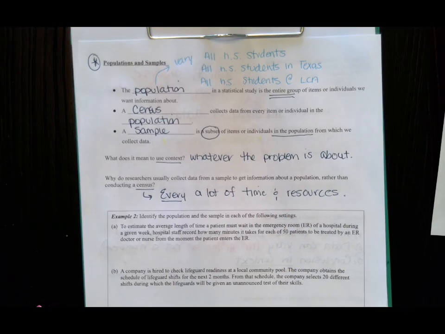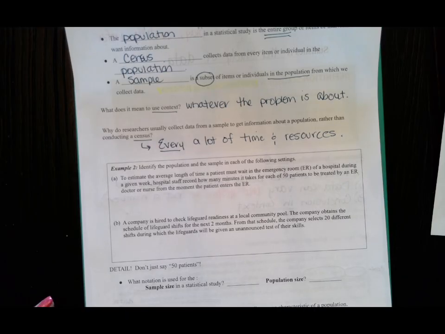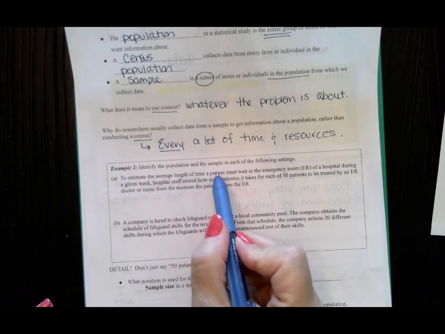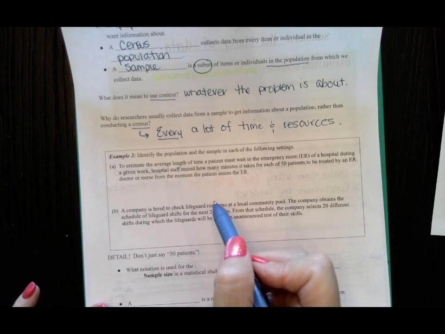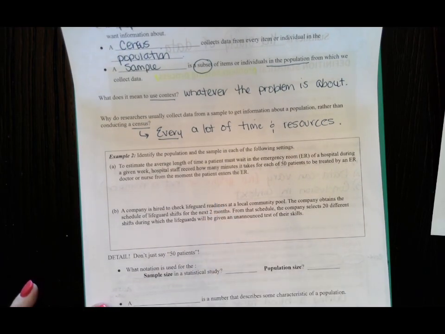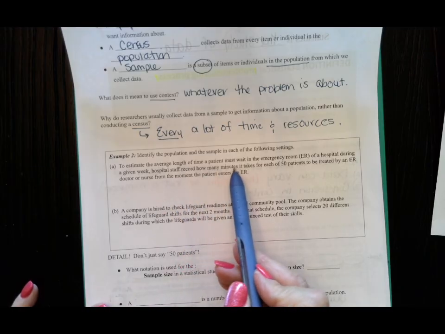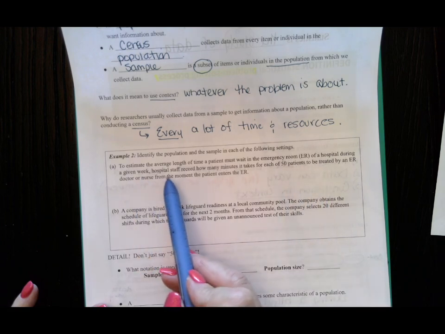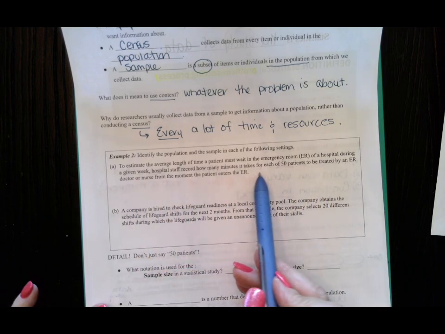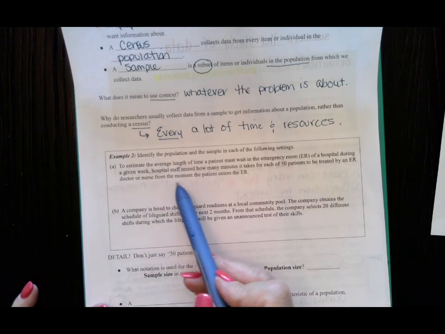All right, so let's practice this. Let's look at this. So here it says identify the population and the sample in each of these different settings. All right, so I'm going to read this first one, and we'll walk through it, and then I'm going to have you do the second one on your own. So to estimate the average length of time a patient must wait in the emergency room of a hospital during a given week, hospital staff record how many minutes it takes for each of 50 patients to be treated by an ER doctor or nurse from the moment the patient enters the ER.